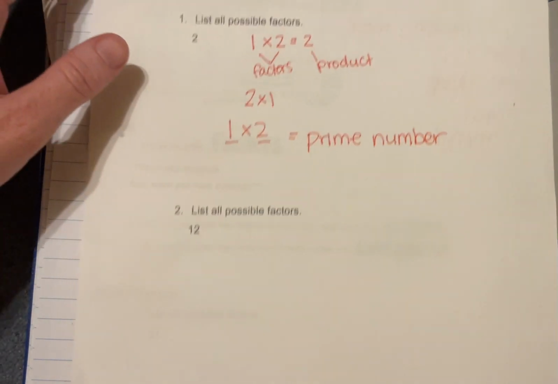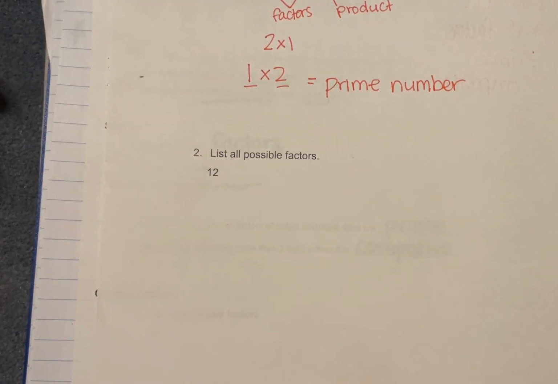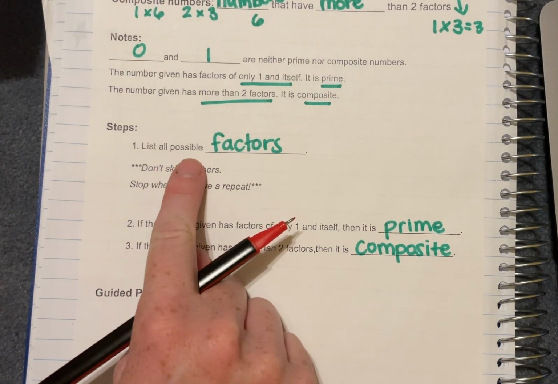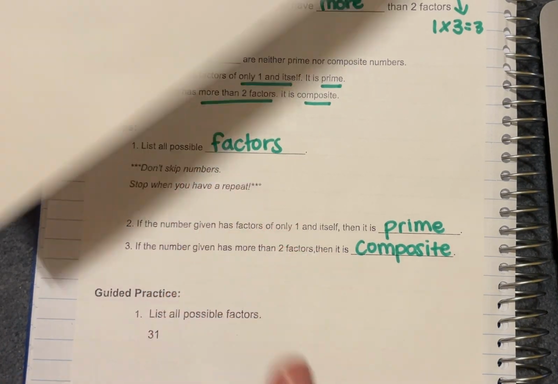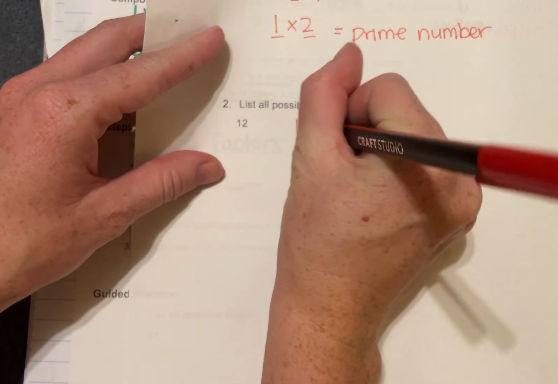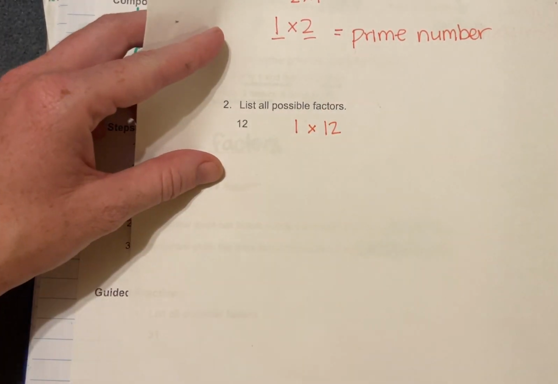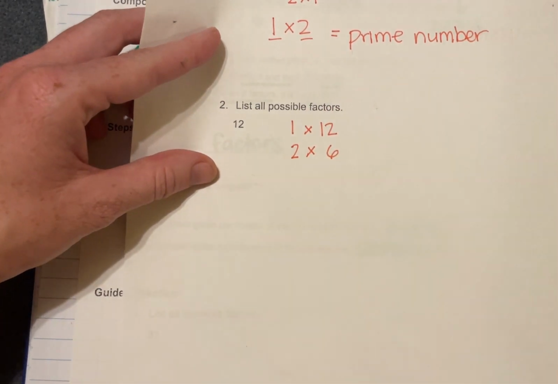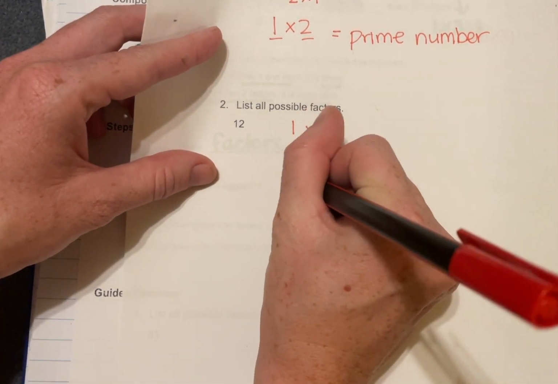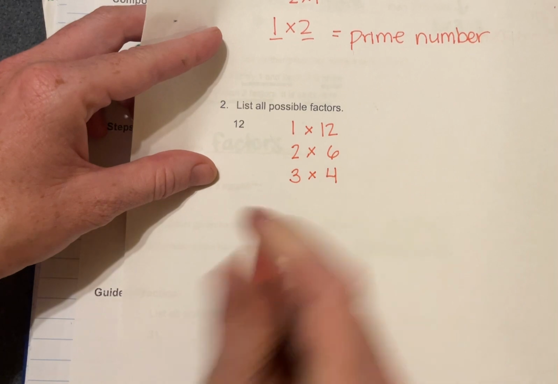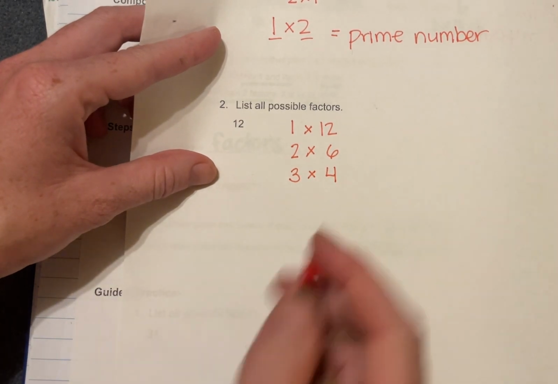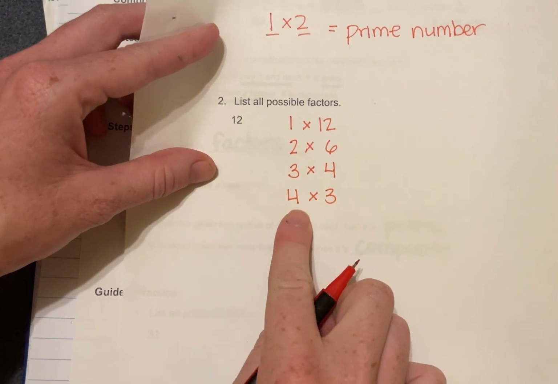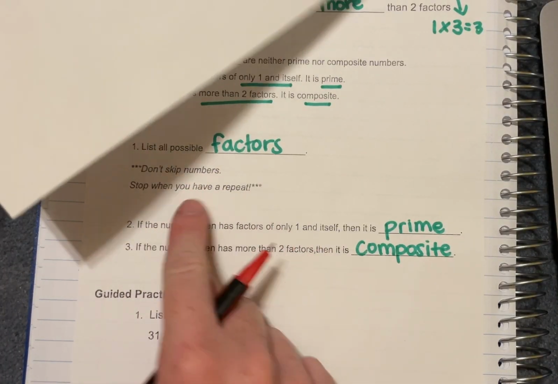Okay, we're going to try the second problem. It's 12. So first step, list all possible factors. I have 1 times 12 equals 12, 2 times 6 equals 12, 3 times 4 equals 12. 4 times 3, oh, I'm going to stop there because it says stop when you have a repeat.